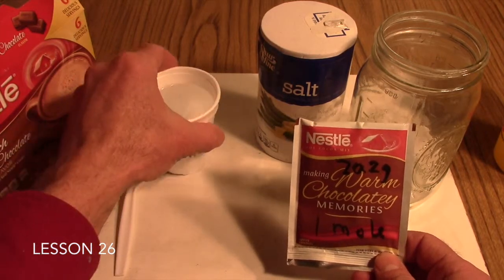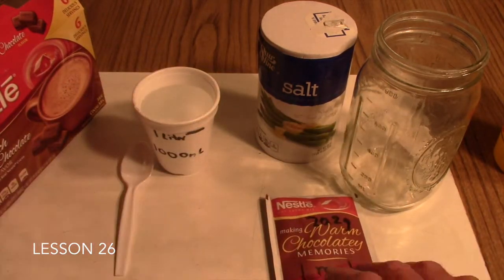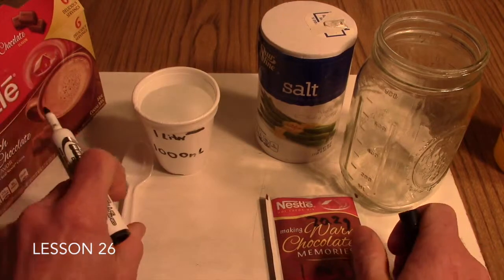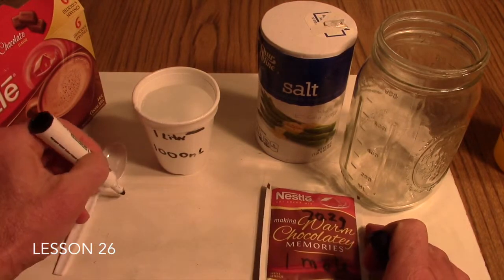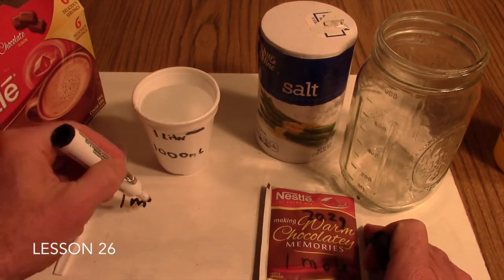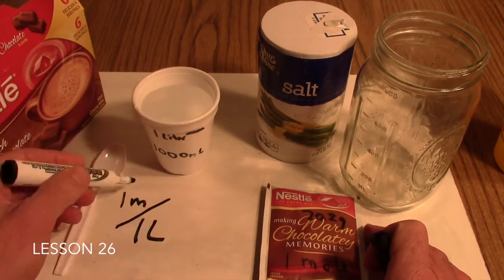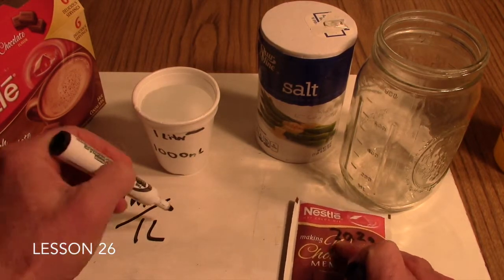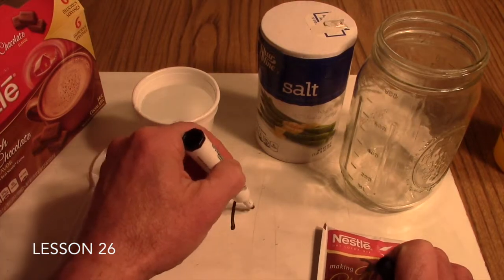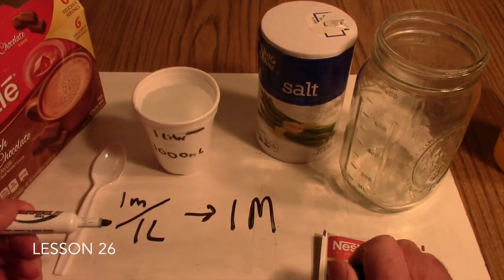And you'll want to go ahead and write that down for them on your board or flip chart, that 1 mole mixed into 1 liter of solvent there gives them a 1 molar solution.